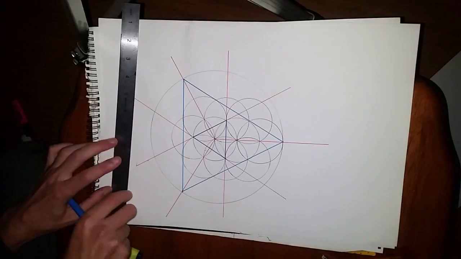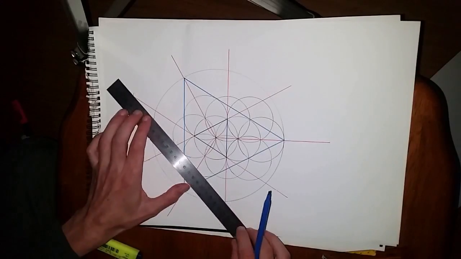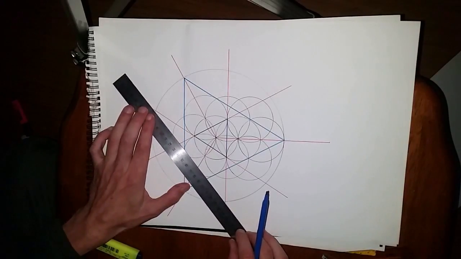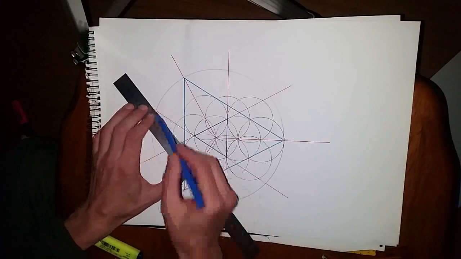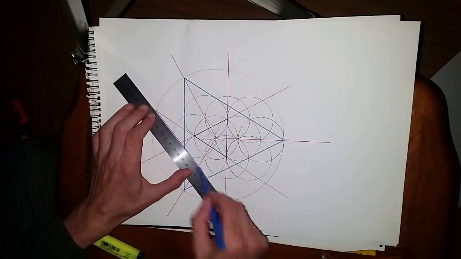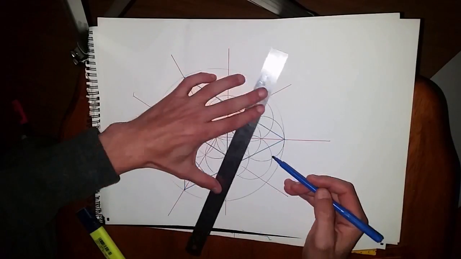So this is not 100% accurate, but it is a good point. So now we're going to do and skip those again, and to this point up here.